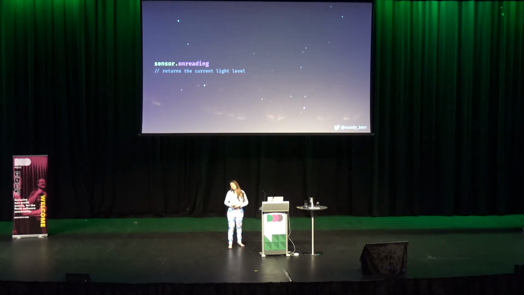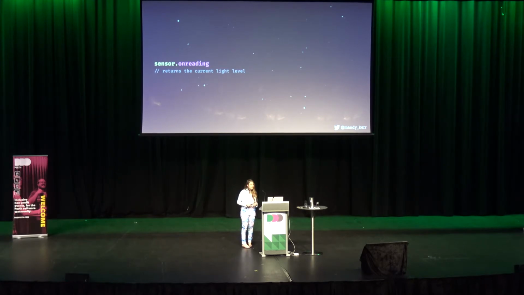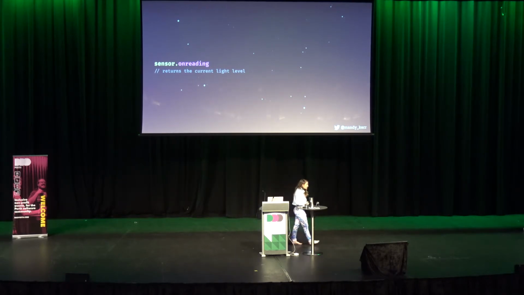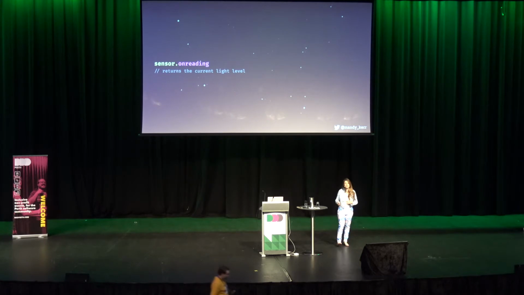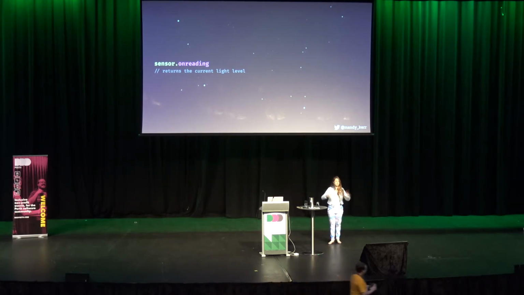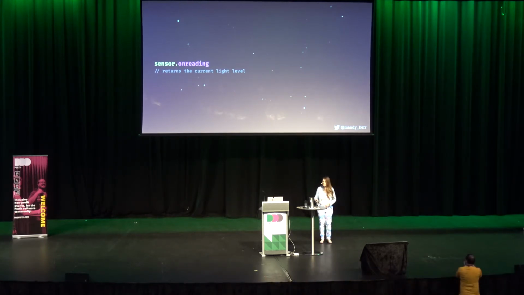This isn't actually part of the ambient light sensor API. There is a generic sensor API spec that a lot of the sensors that you can use on the web use. On reading is part of that. And all it does is call whenever a reading is taken. The reading frequency for the ambient light sensor is determined by you. You can pass an optional property to the sensor's constructor, and that will tell you how many readings per second to take. For the purposes of today, we'll just take all the information it wants to give us.